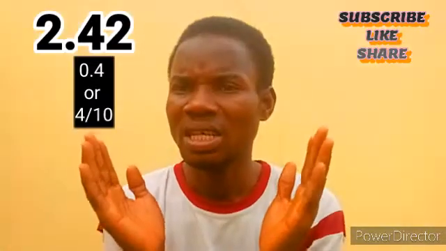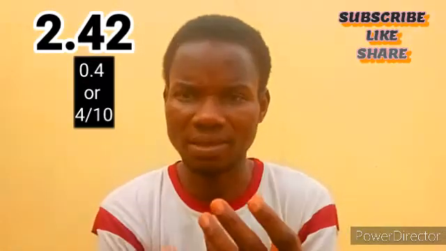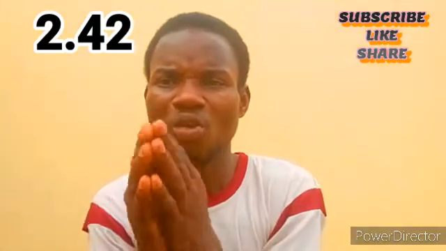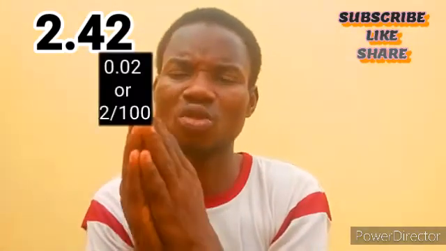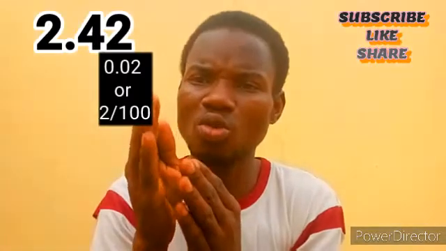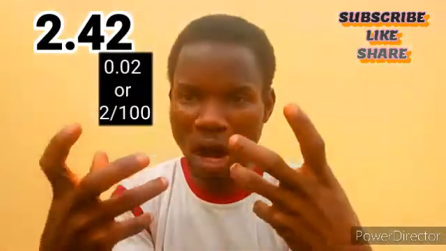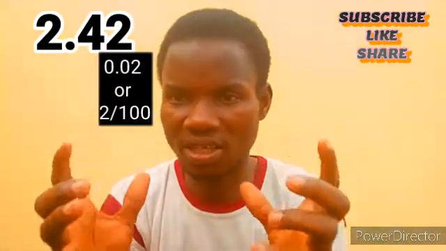That is the value. That means 4 out of 10. The value of the last 2 now will be 0.02 or 2/100. That is the value. That is how big or how small the number is.